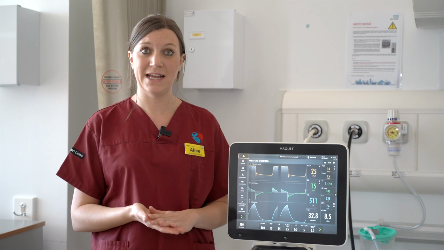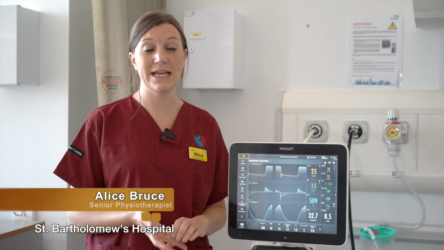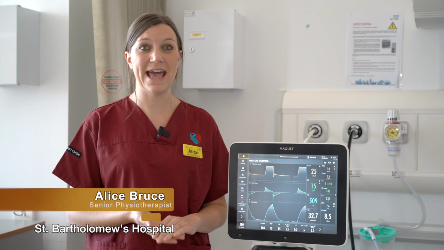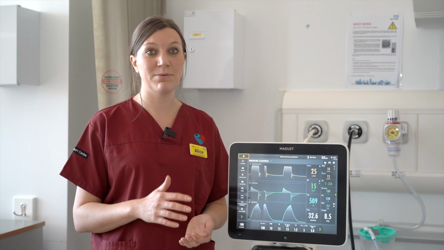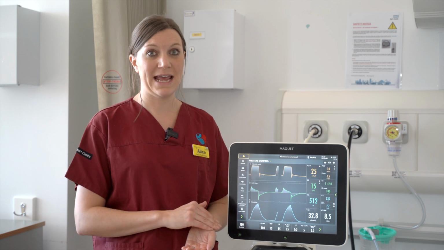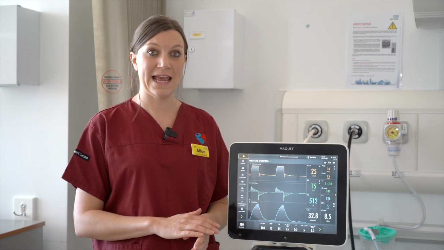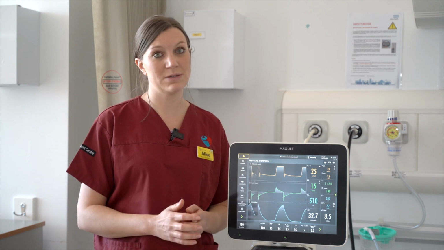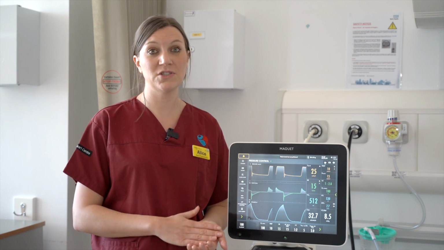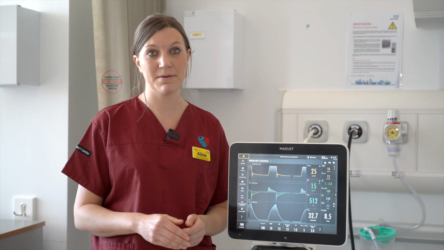Your next mode of ventilation is an interactive mode of ventilation, which here on these ventilators is known as synchronized intermittent mandatory ventilation, SIMV, and we use SIMV pressure control or SIMV pressure regulated volume control. What this mode of ventilation means is that the patient is able to interact and trigger the ventilator more. The ventilator still provides a set respiratory rate, but the patient is able to trigger their own breaths.